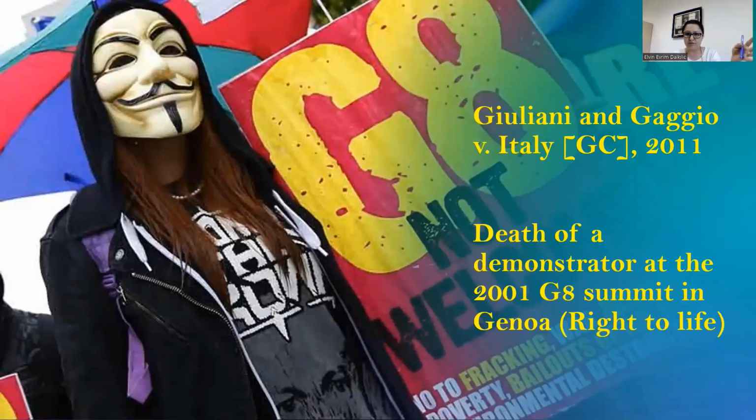It is about the death of a demonstrator at the 2001 G8 summit in Genoa. On 20 July 2001, during an authorized demonstration, extremely violent clashes broke out between anti-globalization activists and the law enforcement agencies. Carlo Giuliani, who was wearing a balaclava, according to the press release of the European Court of Human Rights, and was playing an active part in the attack, was fatally wounded by a bullet to the face.